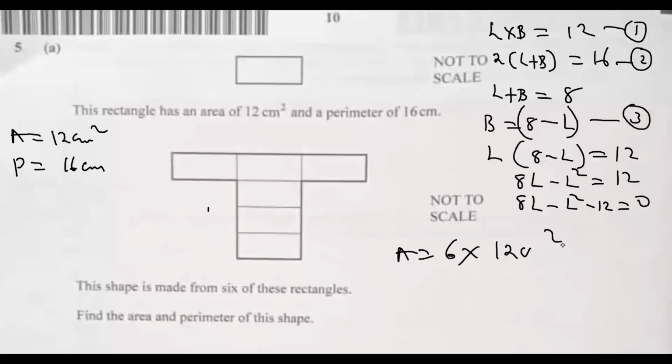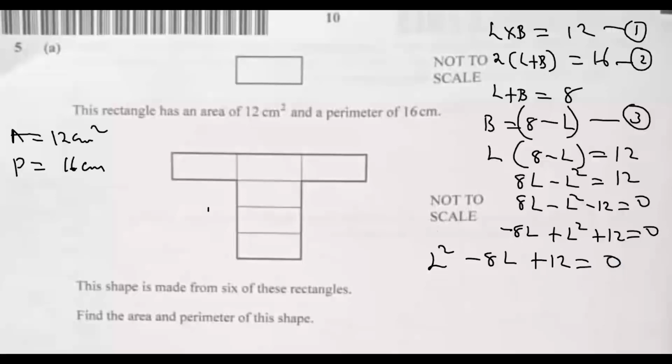Of course, this is a quadratic equation. Let's multiply each of the terms by a negative sign and rearrange. So we have minus 8L, then plus L squared plus 12 equals 0. We can now rearrange it to be L squared minus 8L plus 12 equals 0. So we need to solve this quadratic equation now.